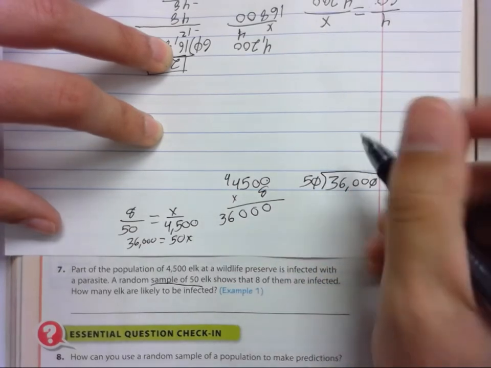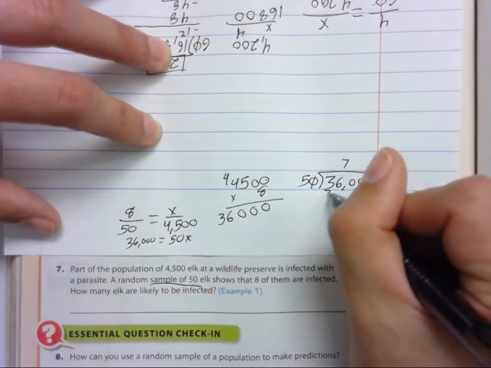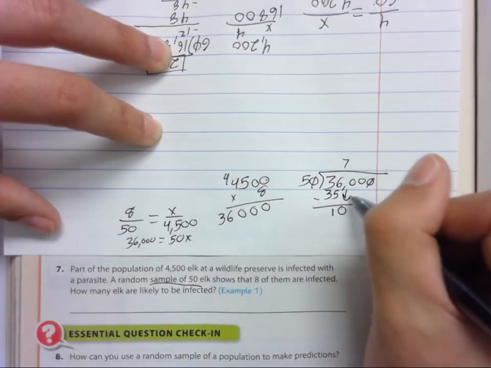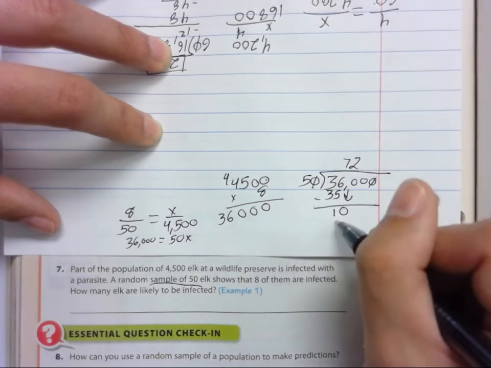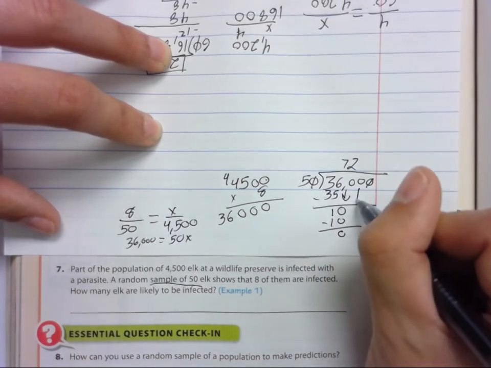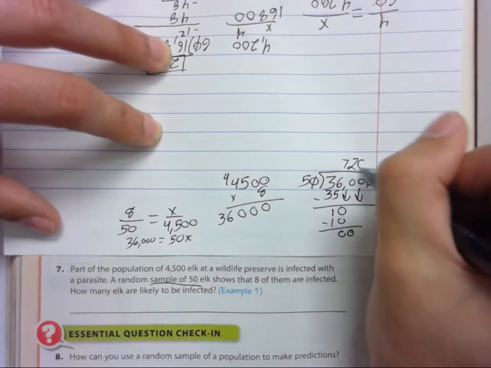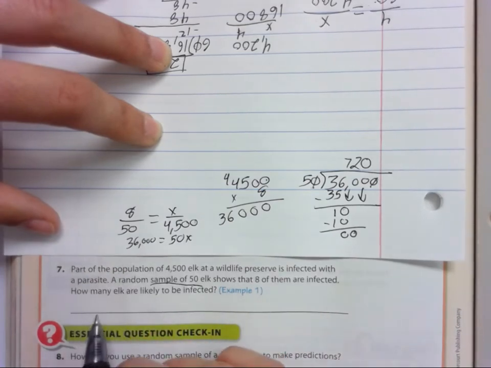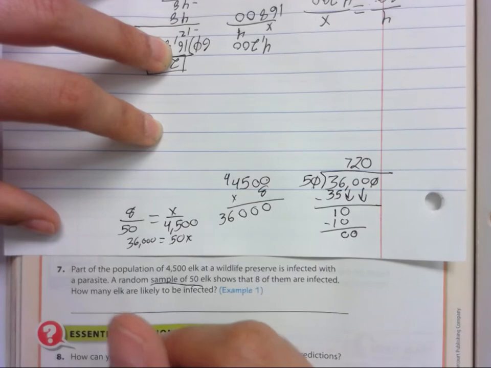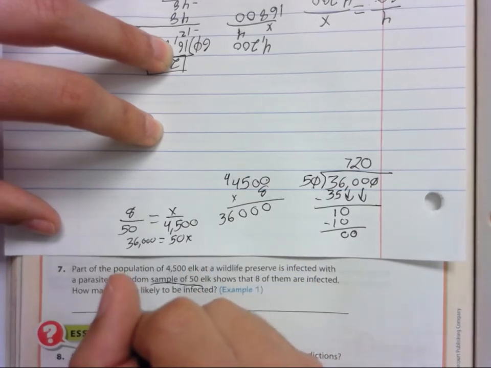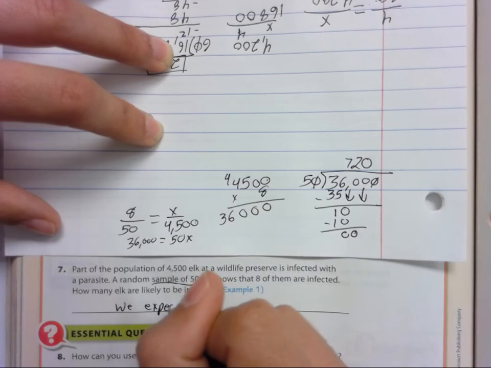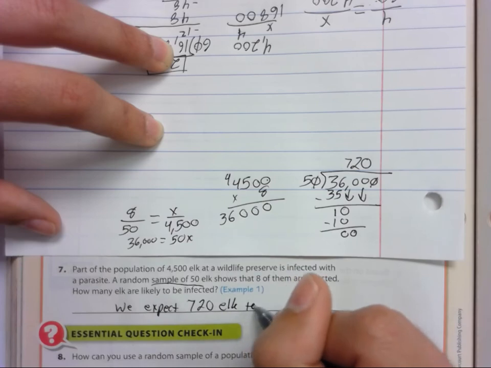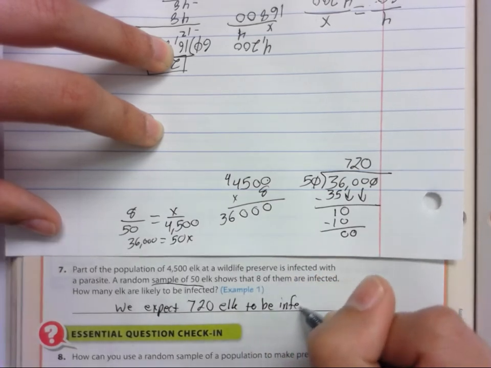5 goes into 36 7 times. That's 35. Minus and get 1. Bring down a 0. 5 goes into 10 twice. 5 times 2 is 10. Minus, get 0. We have this last 0 to bring down. 5 goes into 0 0 times. So we expect, so there are likely, we expect 720 elk to be infected.